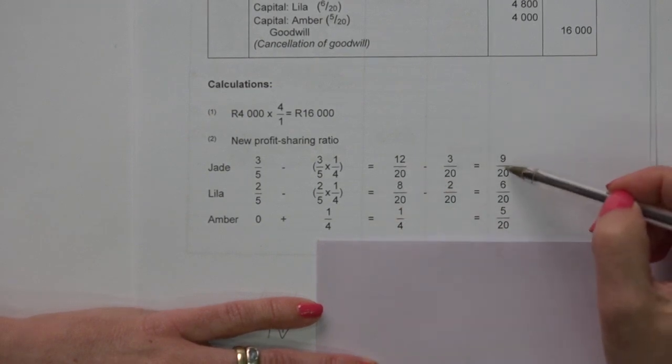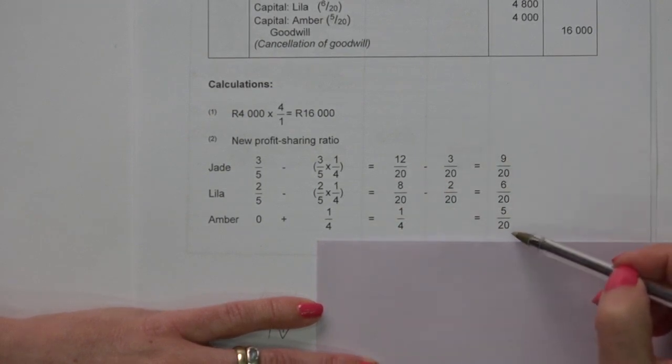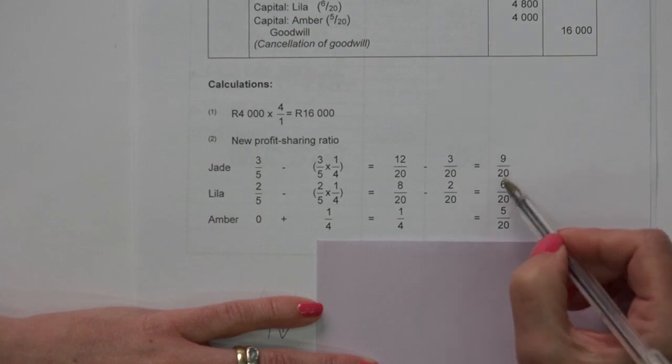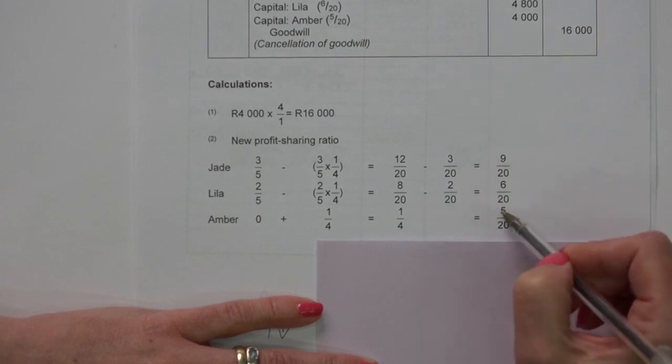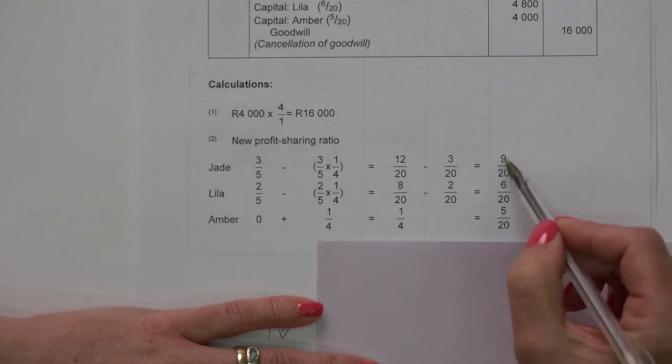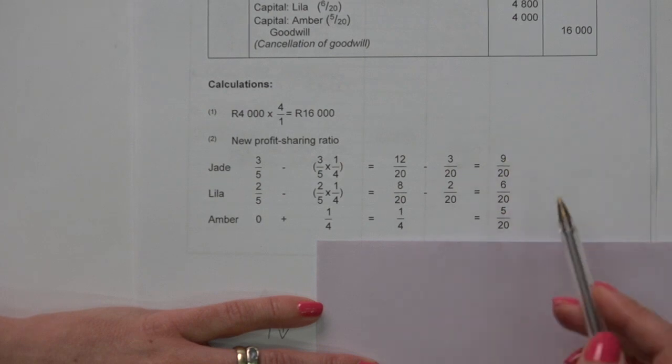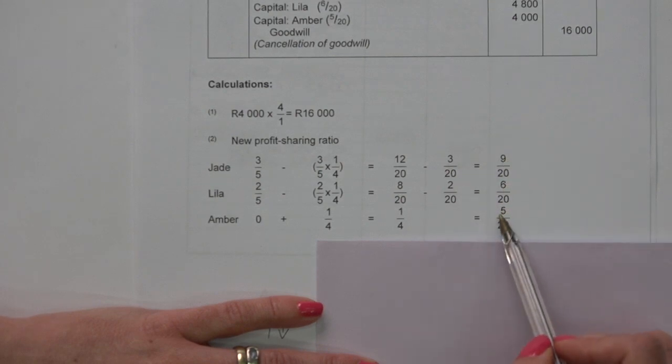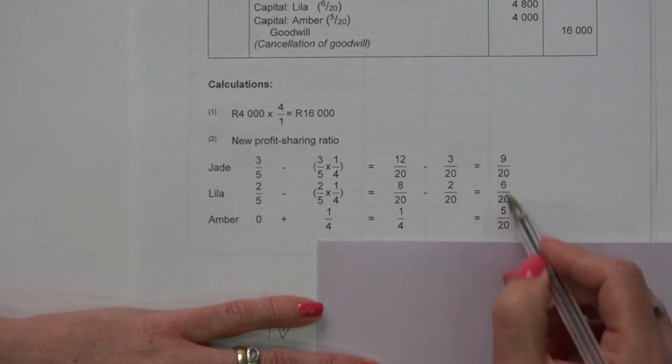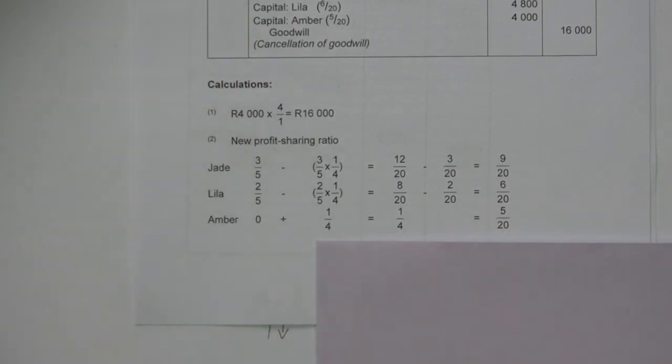If we then have our final profit distribution, just make sure that all of these portions, the profit sharing, add up to the bottom amount. So 9 plus 6 plus 5 will give me the 20. So that is my new profit sharing ratio.